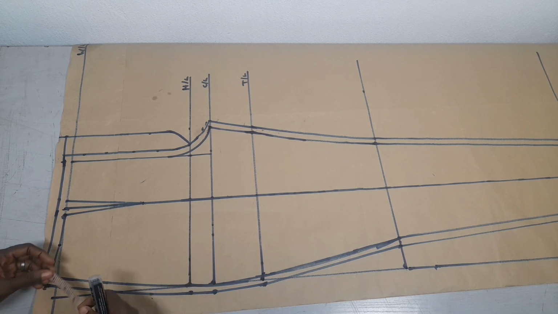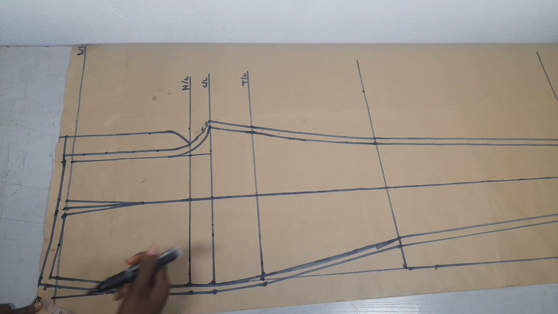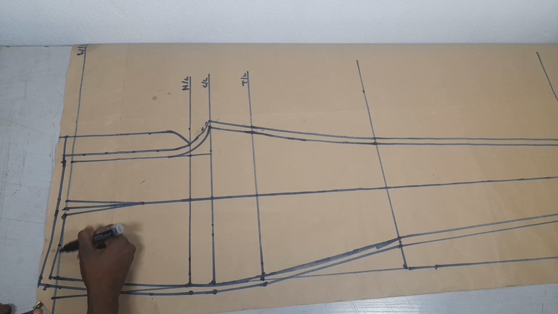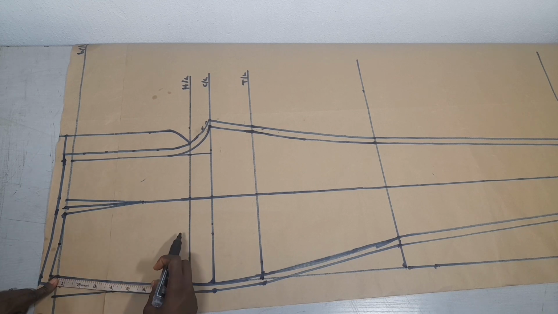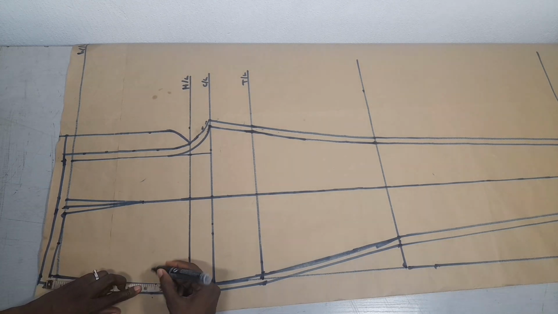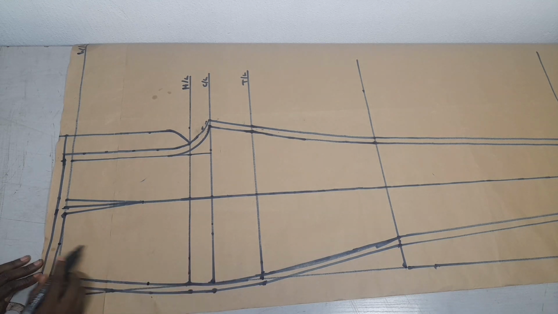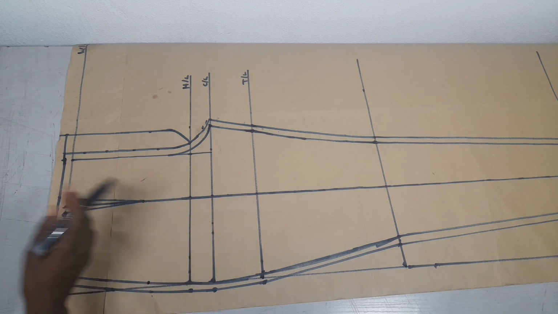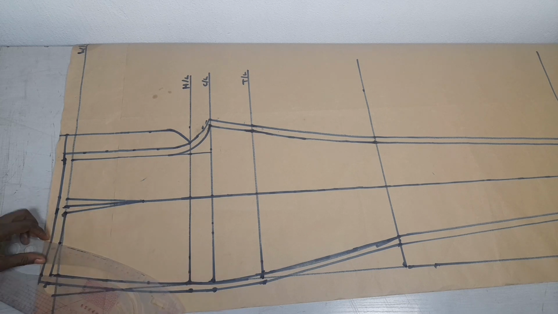I'm still working on my inner line for my waistline. So this is my new waistline now. We've created a curve, not this line here. So I'm measuring from here, 6 inches. Then I'll be connecting this line. It depends on any shape you want. I know you've seen trousers of different shapes. It could be straight, it could be curved. It depends on the shape you prefer.